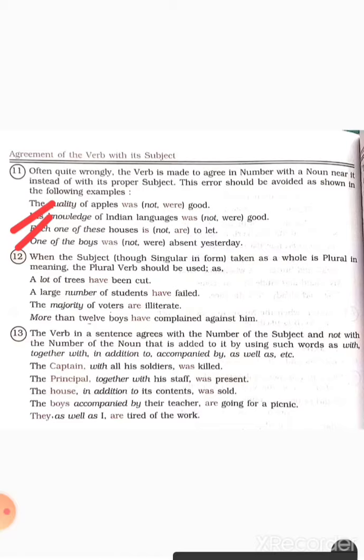In this sentence, you can easily write the incorrect one. Please remember that the subject is "one." It is the subject. One of the boys: boys is not the subject, one is. So, one of the boys was, not were, absent yesterday. Okay, come to the next point.